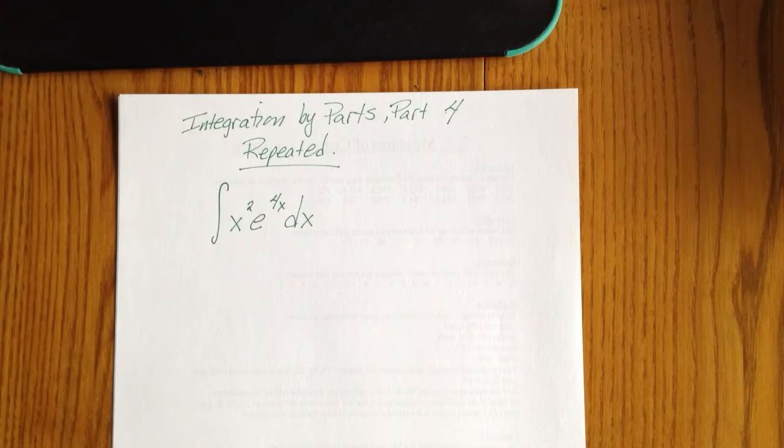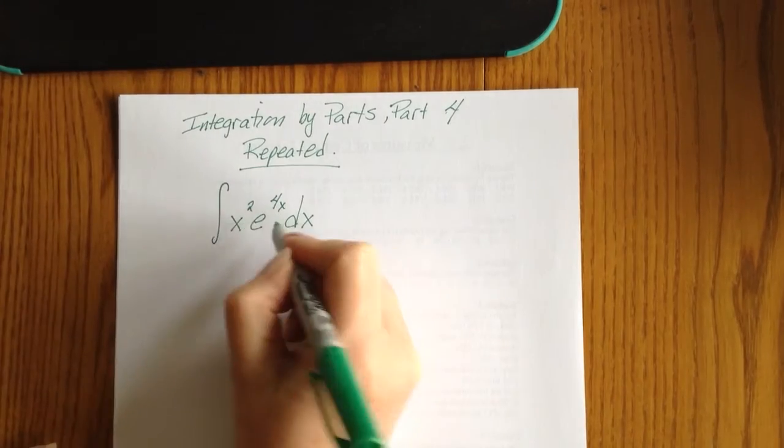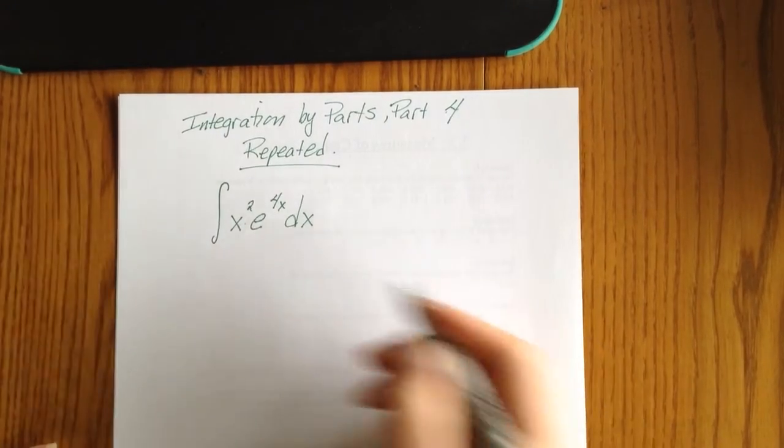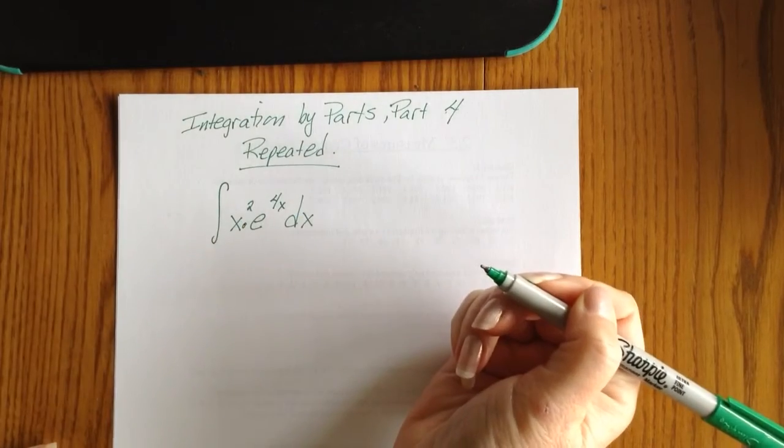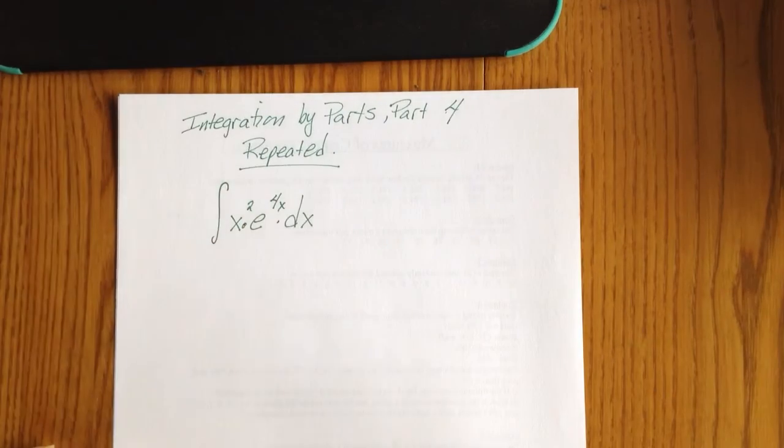Alrighty then, corn children. It's integration by parts, part 4, repeated integration. If integration by parts were not fun enough, we get to do it twice in one problem. Yeah, I know. All right, so what we have here is a product: x squared multiplied by e to the 4x multiplied by our dx.